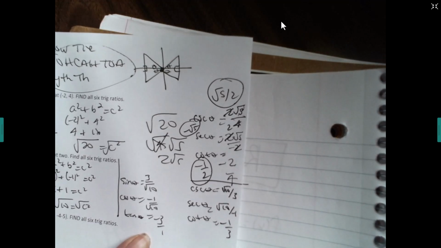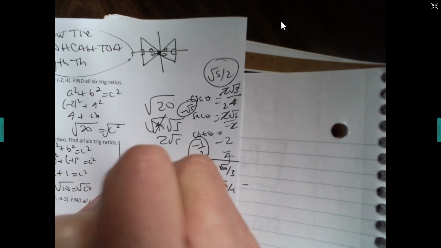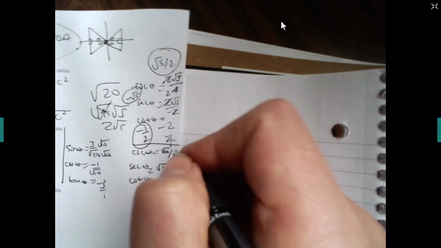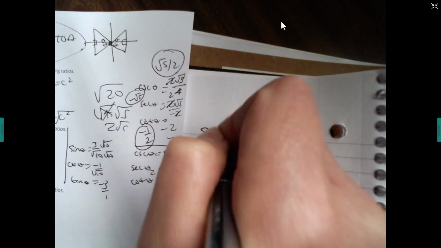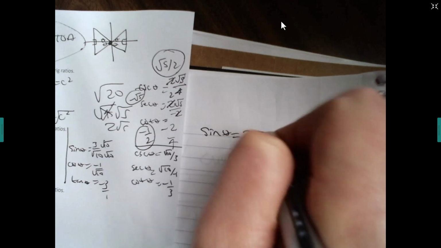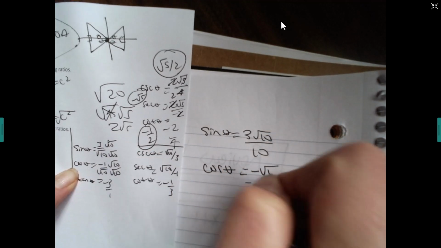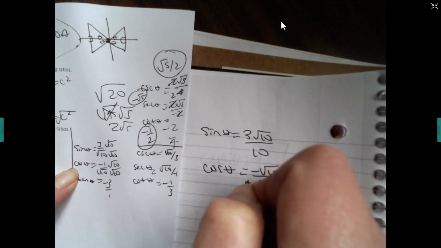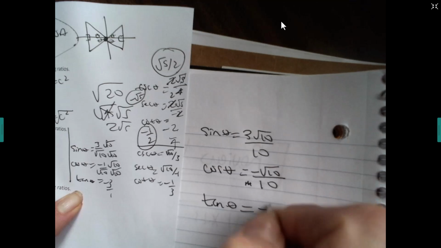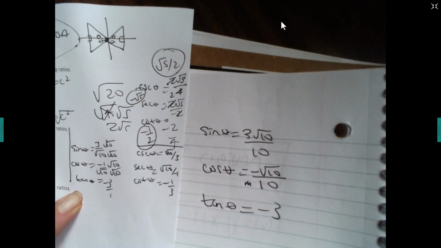All right. So let's just make them a little prettier. Rationalize this one, square root of 10, square root of 10. So I'll just write it over here. So the sine of theta is what? 3 square root of 10 over 10 is prettier. This guy, square root of 10 over square root of 10. Cosine of theta is what? Negative square root of 10 over 10. That's just a mark. Here, you just probably write -3. That just looks a little nicer.